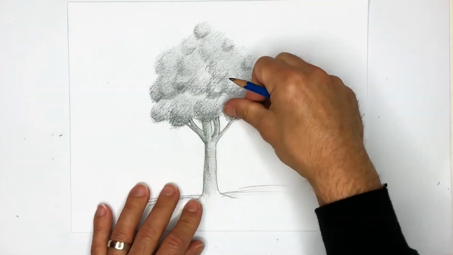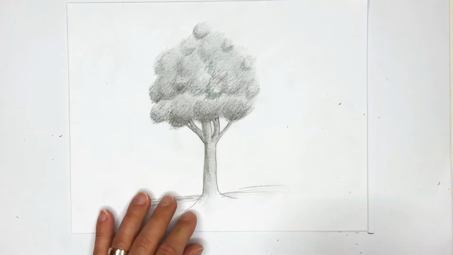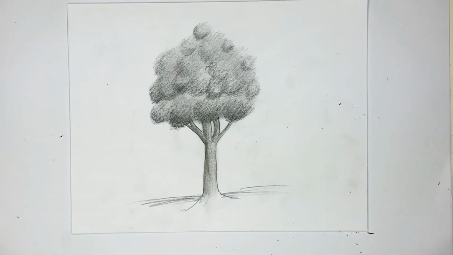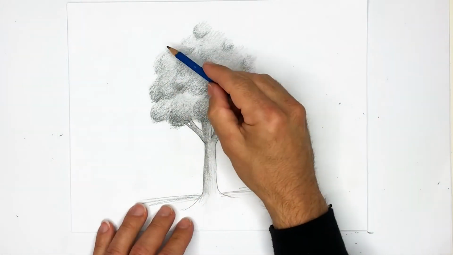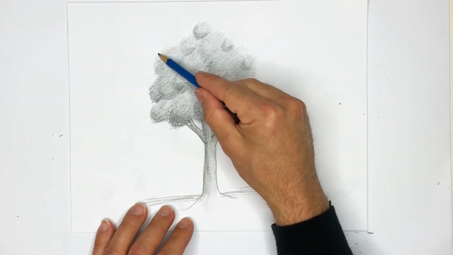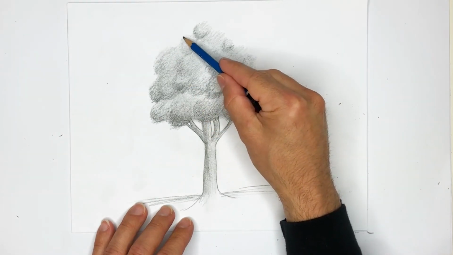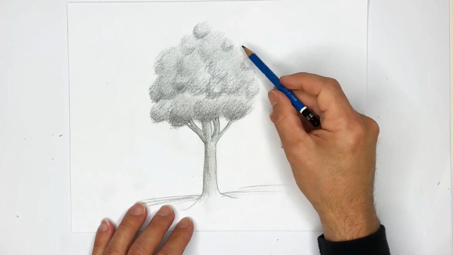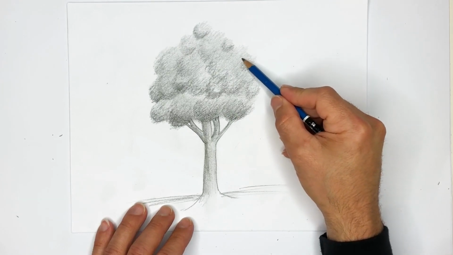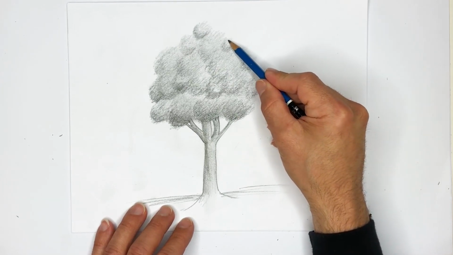You can smudge across the bottom too. So hopefully you really enjoyed that and really learned what we call the cloud method. People always ask me how do I draw a tree and how do I draw leaves on a tree. You don't really want to be drawing each individual leaf on the tree. This is a really good way to draw a tree in a faster way.